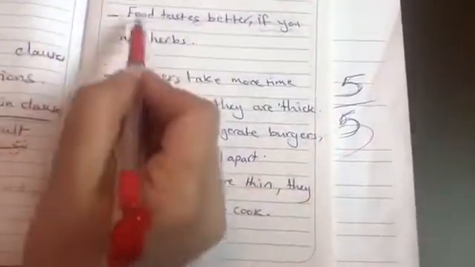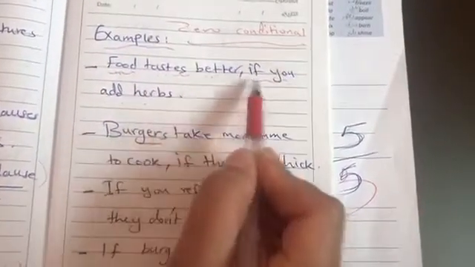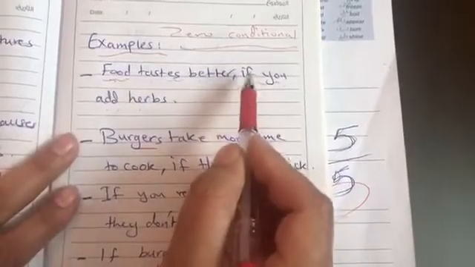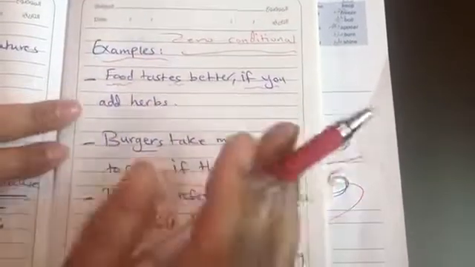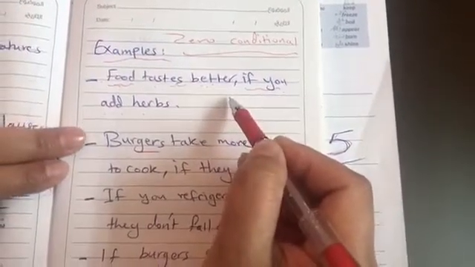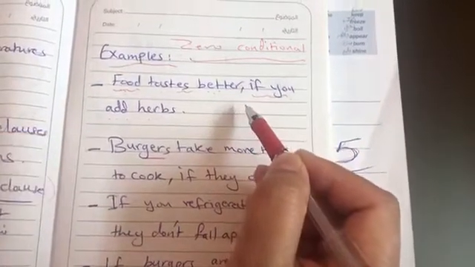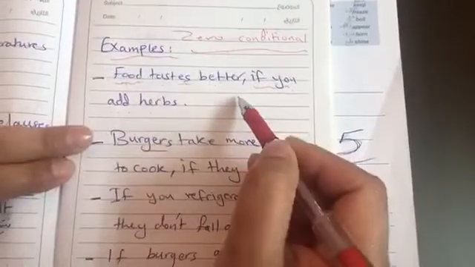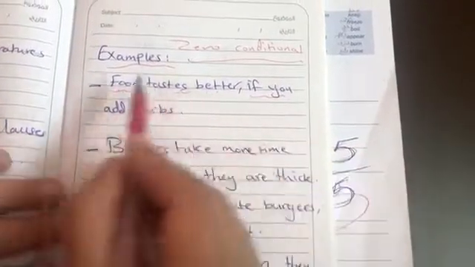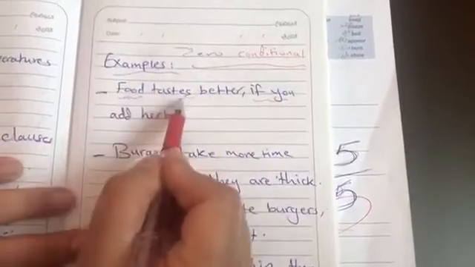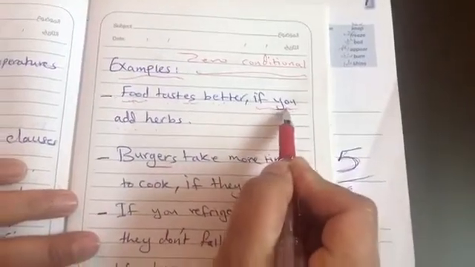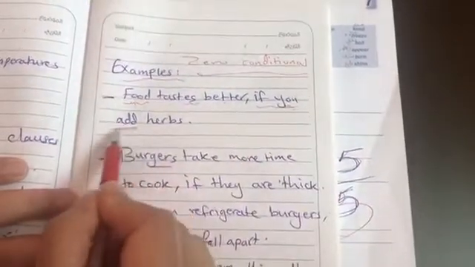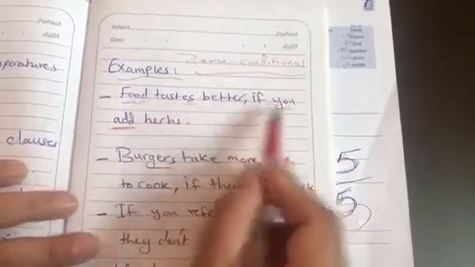Okay, let us give more examples. Food tastes bitter if you add herbs. Look here, I can change the position of if and the main clause. It's not important, I want just the meaning. And here the sentence is a fact or truth. Food tastes bitter. Food is singular, we add s to the verb here. After if, you is plural, so we give the verb in base form. Okay, food tastes bitter if you add herbs.